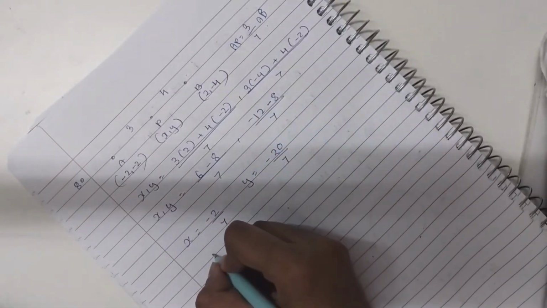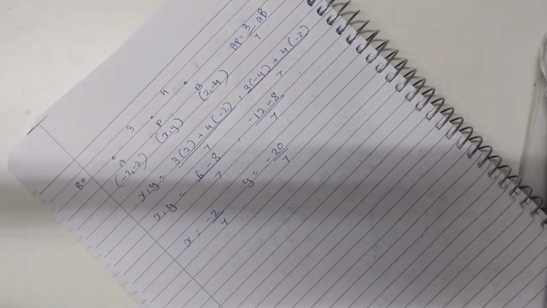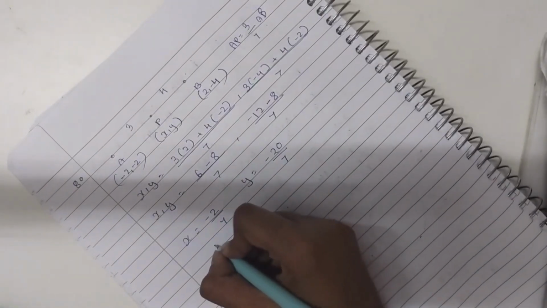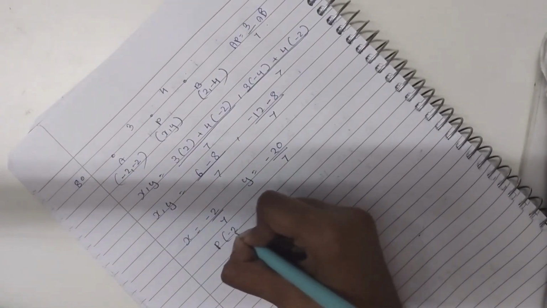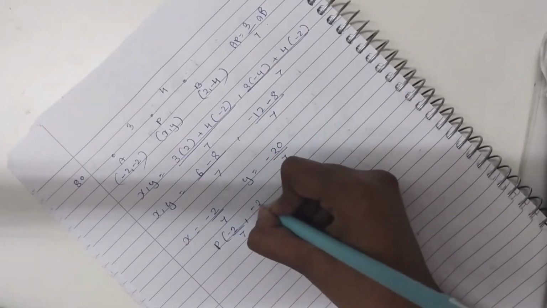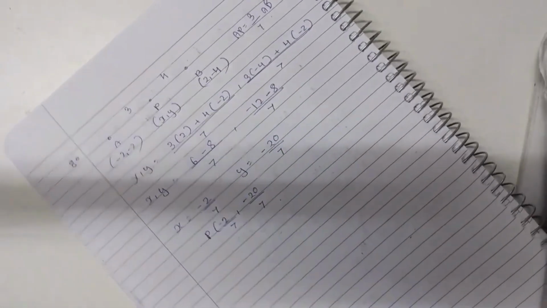So the values of x and y are negative 2 by 7 and negative 20 by 7 respectively. So the coordinates of P would equal negative 2 over 7, negative 20 over 7.